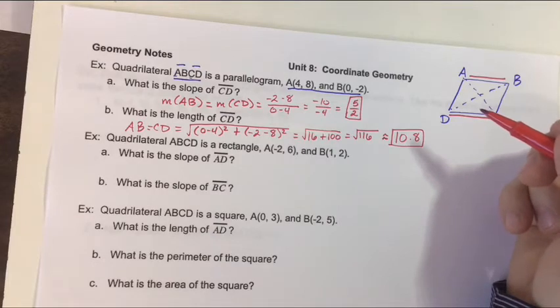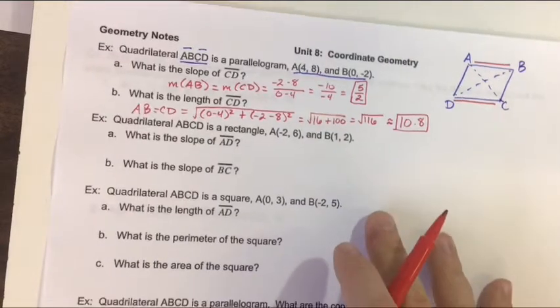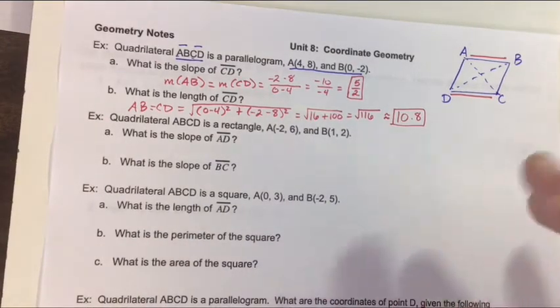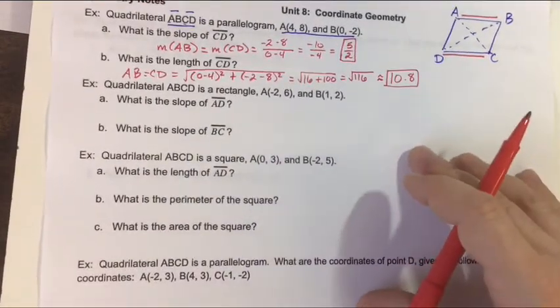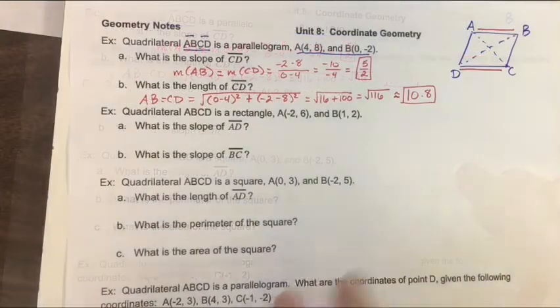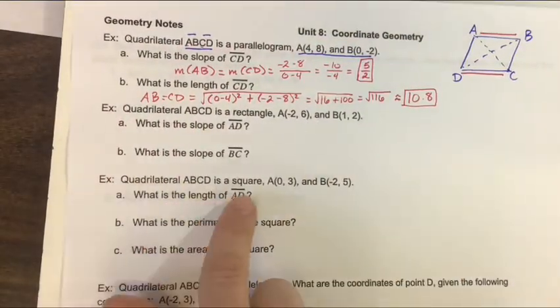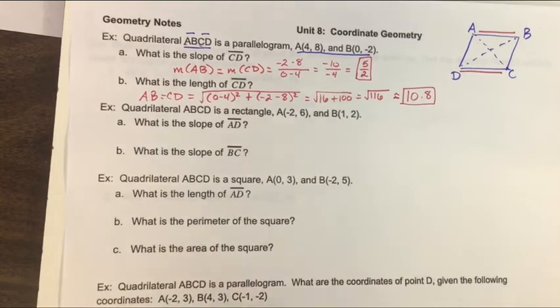Now we're going to take a look at our next couple examples. Some of these we'll do in the video, some of these we'll wait and do in class. Just make sure you're paying attention and listening, please. We're going to skip over this example and come down to this one. We're talking about our square here.